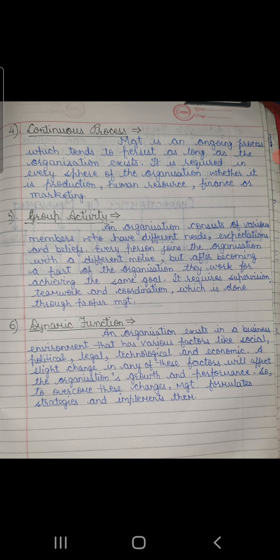Next feature is dynamic function. Management is a dynamic function and it has to adapt itself to the changing environment. An organization exists in a business environment that has various factors like social, political, legal, technological, and economic factors. And all these factors keep on changing every time. One time, one factor may change, another time, another factor may change, or at the same time, more than one factor can also change, and these may have impact on the management or the business. A slight change in any of these factors will affect the organization's growth and performance.